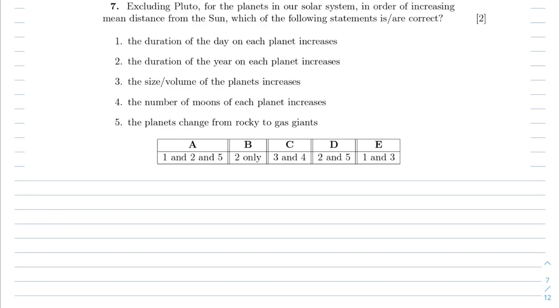So this question now gives us a list of 5 claims about the properties of planets in our solar system as we move away from the Sun. So we're going to go through this in order. First, we'll take a look at claim 1, sorry. The duration of the day on each planet increases. So this isn't something realistically we can expect to be true. The duration of a day on a planet is to do with how quickly it's rotating about its own axis, which isn't reasonably something that will depend on the radius from the Sun.